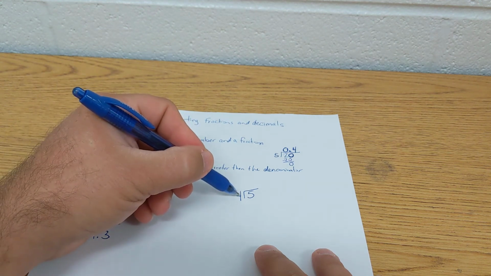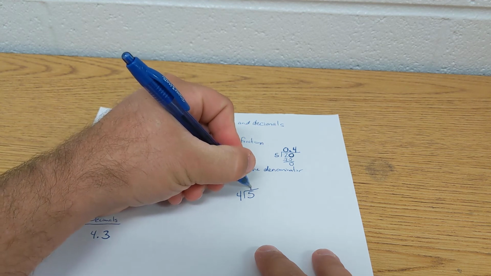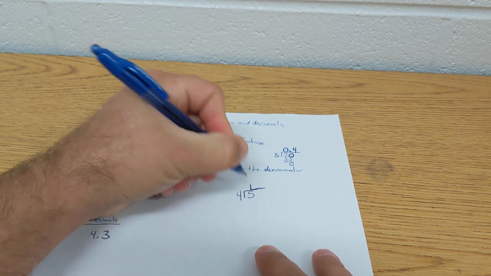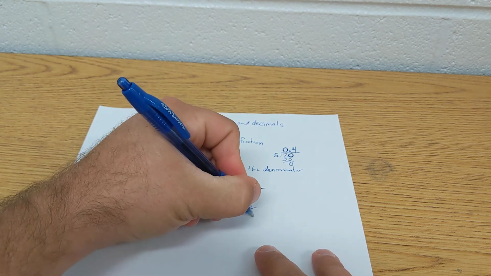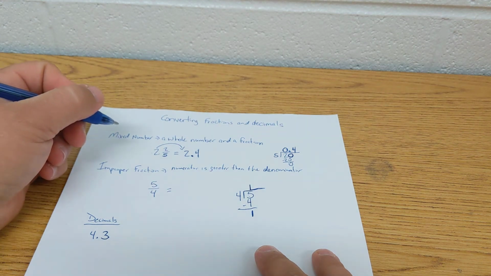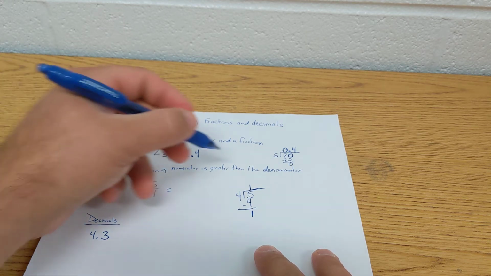When I do this, 4 goes into 5 one time. There's my 4. Subtract them, 1. Now I can either stop right there and put it in a mixed number, but I want to go to a decimal, so I'm going to keep going.